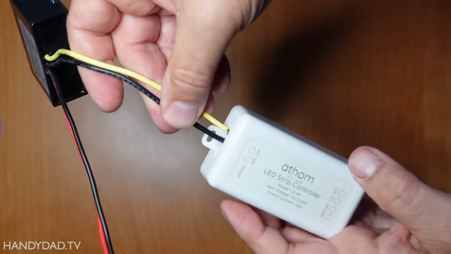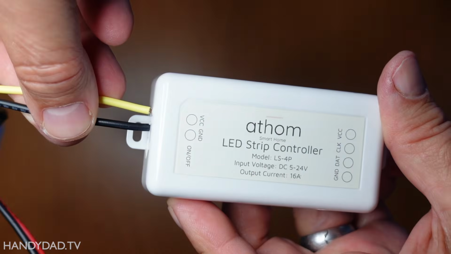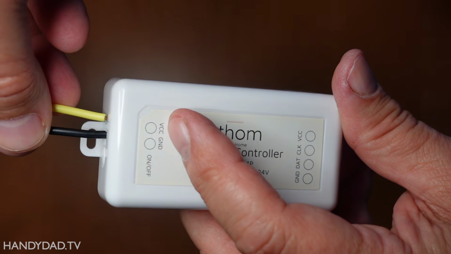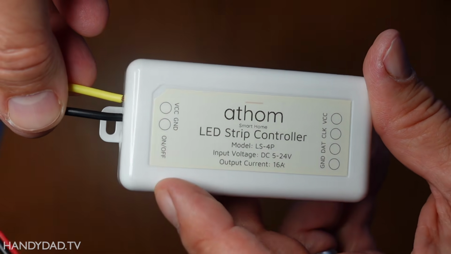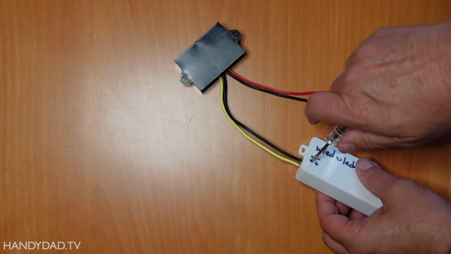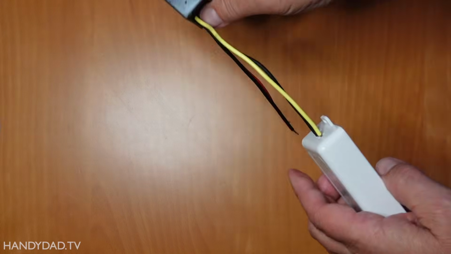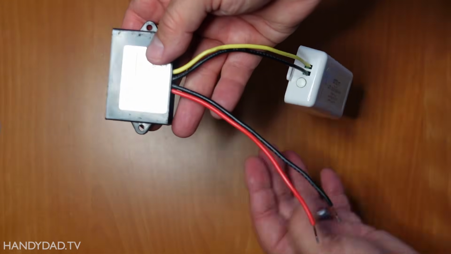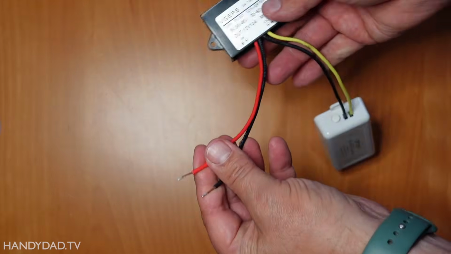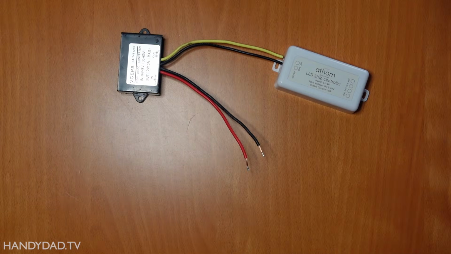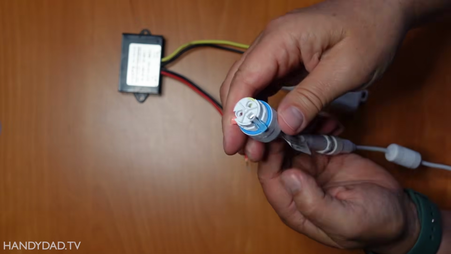And you can see I'm connecting, the yellow is VCC, which is the positive, and the black is the ground. Okay, so that's my 12 volts. The other side is going to be the 36 volts. Now, where am I going to get that from? I'm going to use this splicing kit.